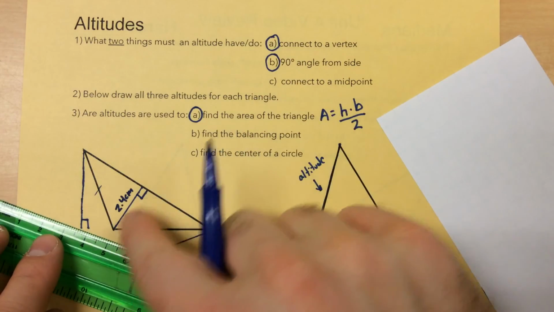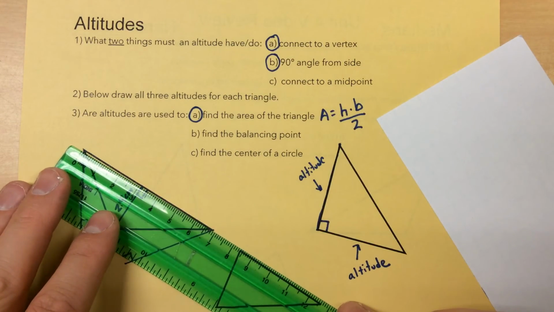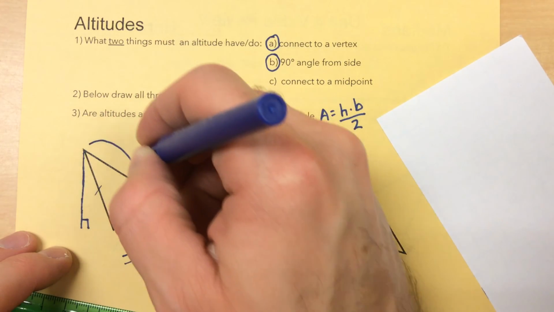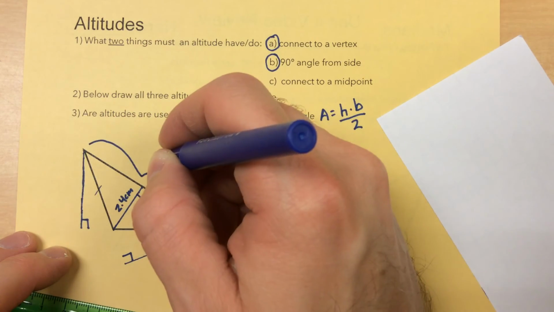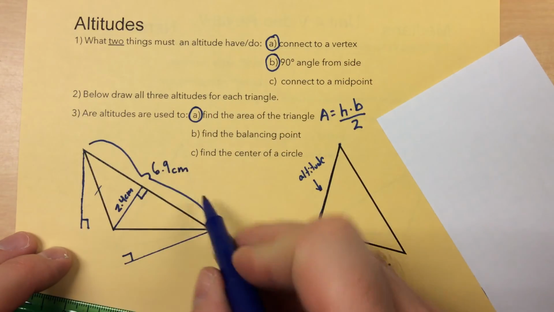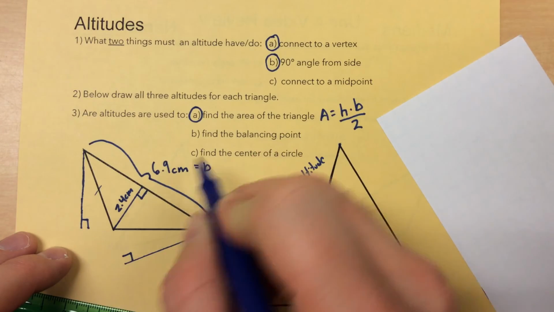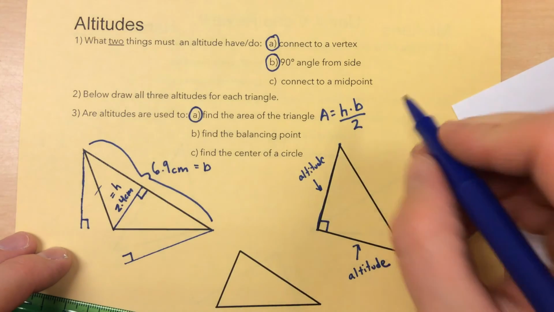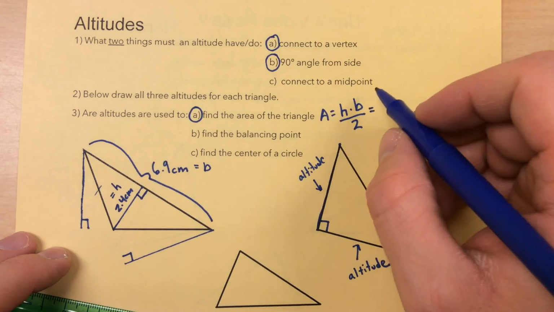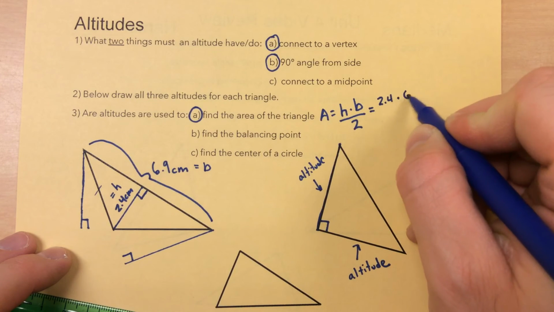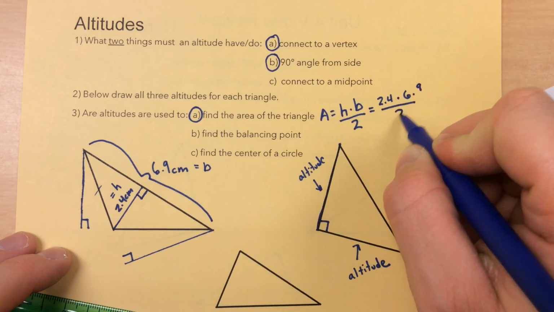Then I need to measure the base that it's perpendicular to. Those two go hand in hand when calculating the area. It comes out to about 6.9 centimeters. So this entire length here is 6.9 centimeters. This is the base, so this is equal to B, and this part is equal to H. Using the formula, let's write out what this will be. So H is going to be 2.4, B is going to be 6.9, and I'm going to divide it all by 2.